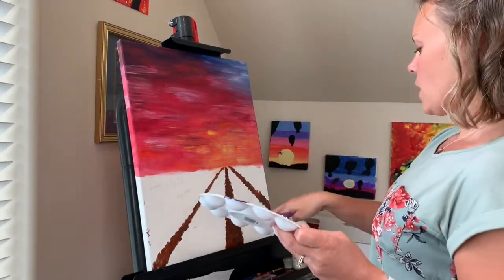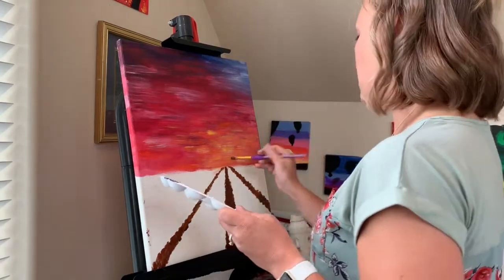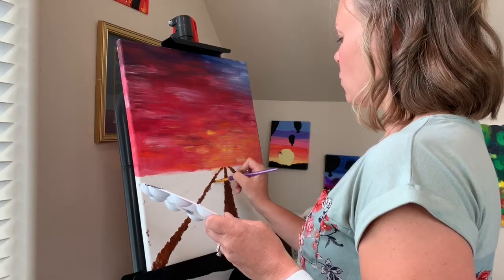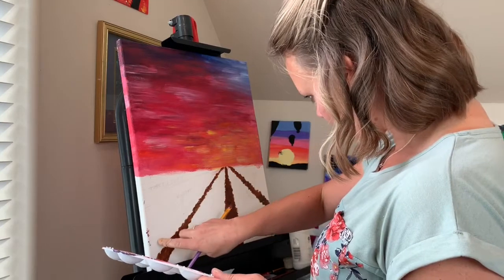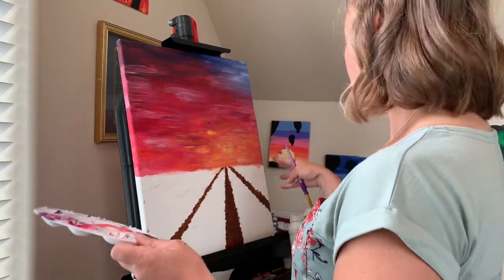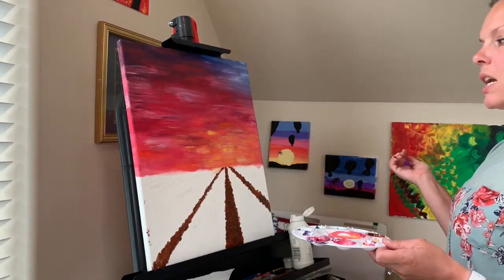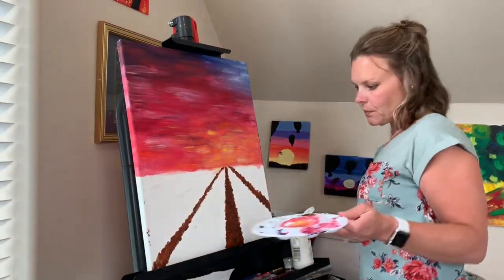So I have tulips, tulips, tulips. Now what I'm going to do is go in with my greens and do some light greens in there. Honestly, I could even just paint the rest of this where you see white canvas. I could just paint all of that green. But I do need to keep in mind where each of those lines are.